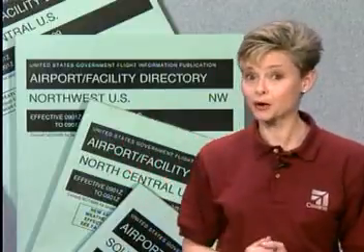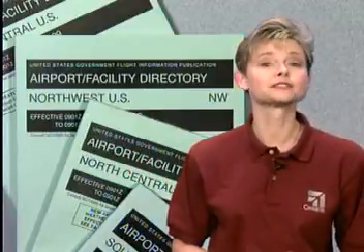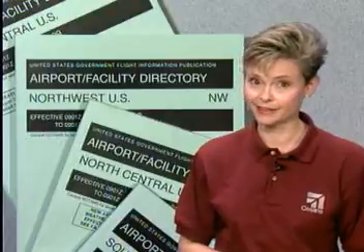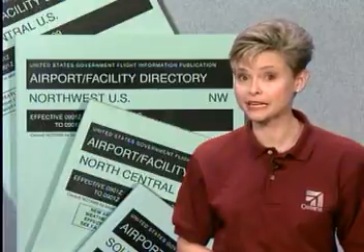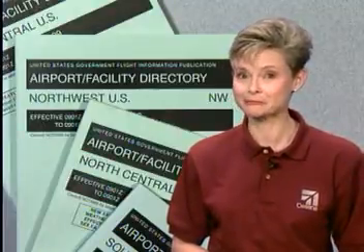As you can see, that little green cover paperback called the Airport Facility Directory still deserves space in your flight bag. Fan through those pages and you'll find information that will not only keep your planned flight safe, but make it more efficient too.